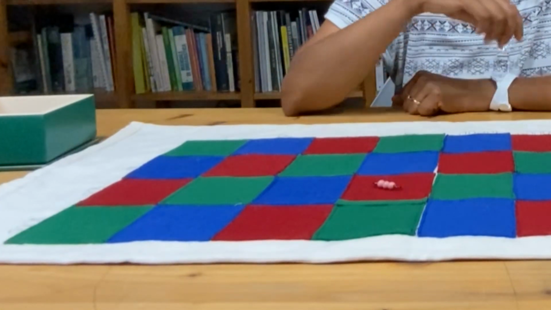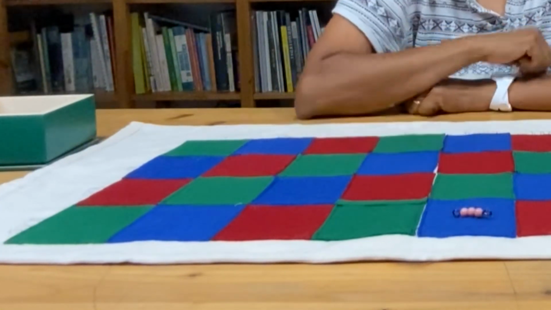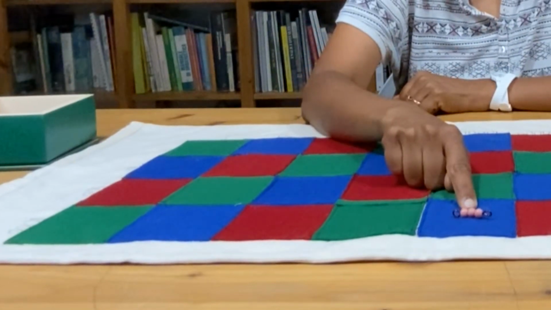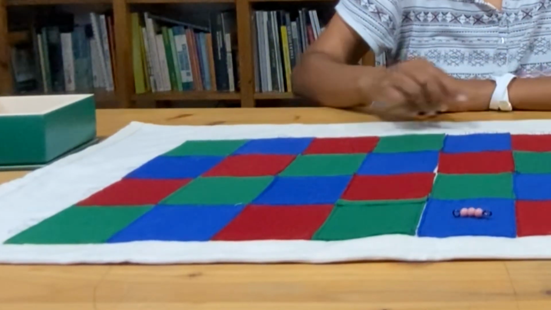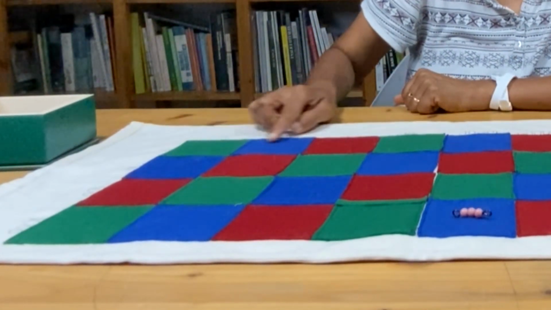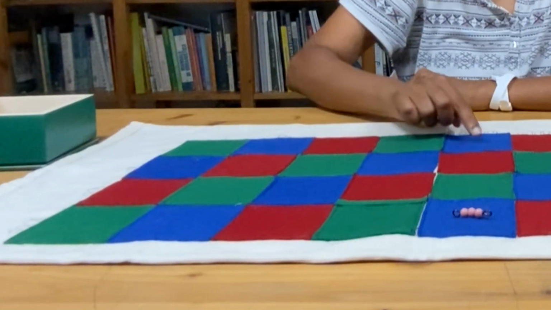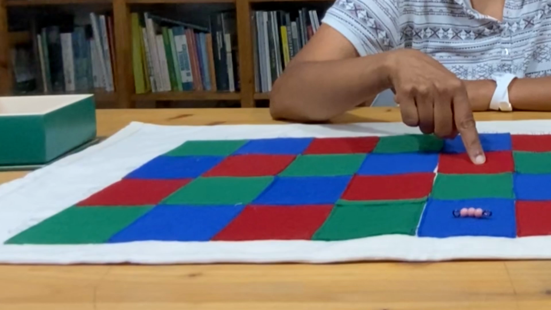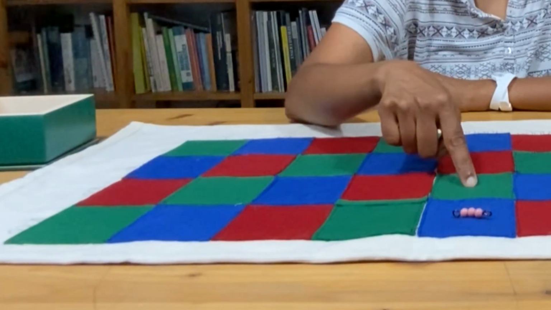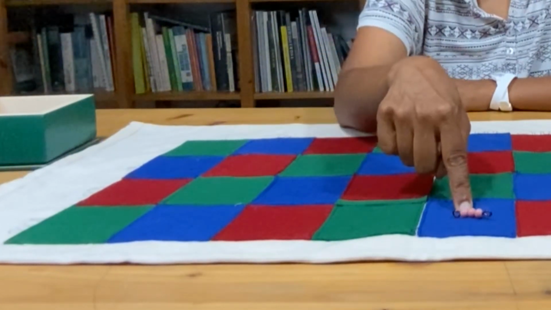What if I put it here? What is the value of this square? I can always move along my bottom row. Units, tens, hundreds, thousands, 10,000s, 100,000s, millions, 10 millions.